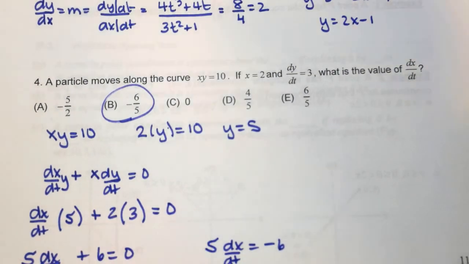All right. So any questions on vectors? All right.